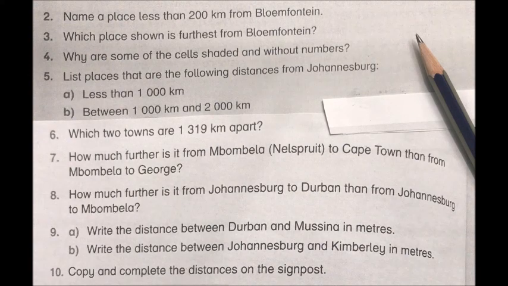Number 9A, write the distance between Durban and Messina in meters. So remember, the distance is currently given in kilometers and you have to now convert it to meters. Write the distance between Johannesburg and Kimberley in meters. That's now number 9B. Grade 6s, you don't do number 10 or number 11. So after number 9B, you can simply draw a line and you are done with the exercise.